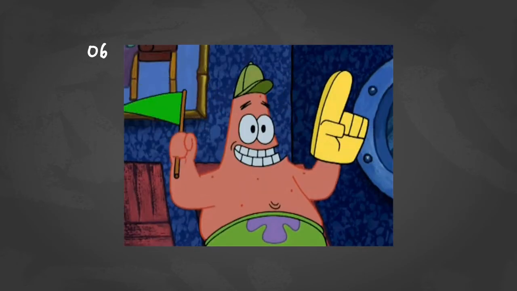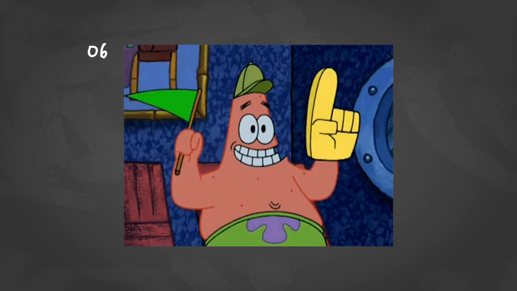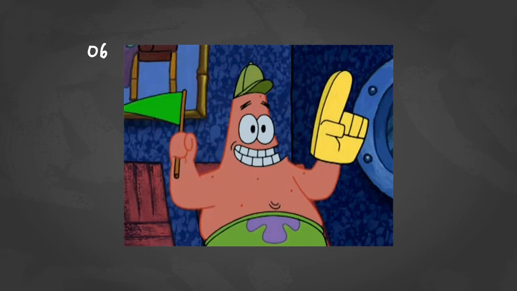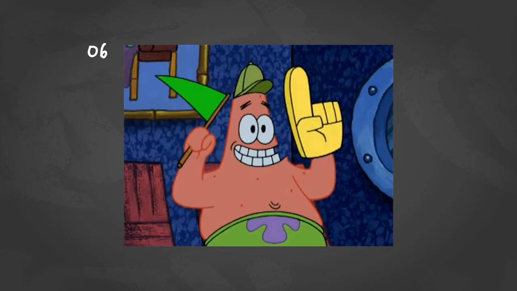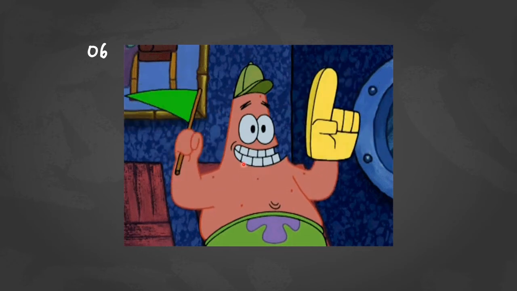So the next character we have is Patrick Star, and I gave a bit of a hint in his name, Star. So remember, the starfish belongs to the echinoderm family, and they tend to have a five-part pattern body. So Patrick Star is actually a starfish, and that belongs to the echinoderm family.